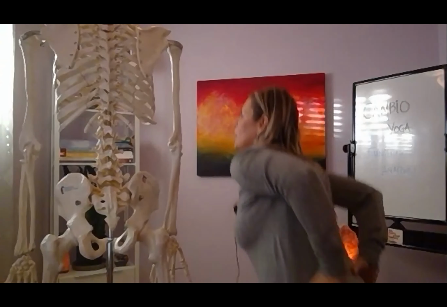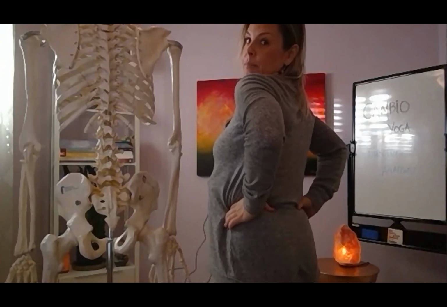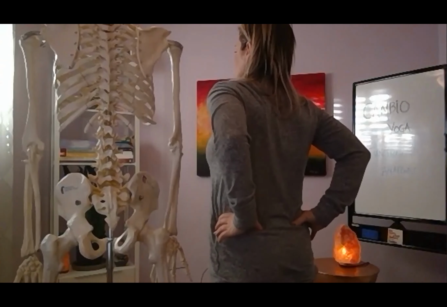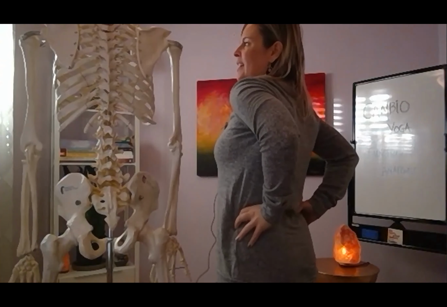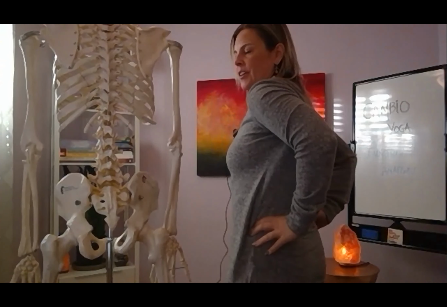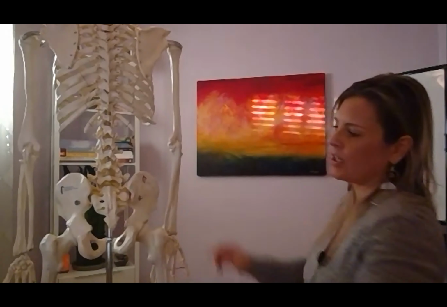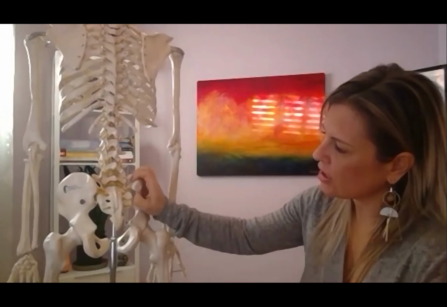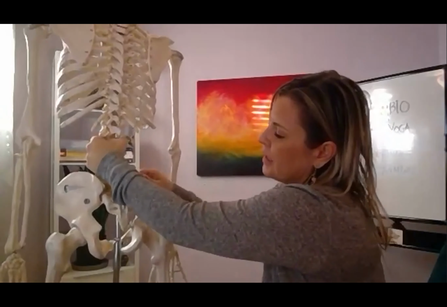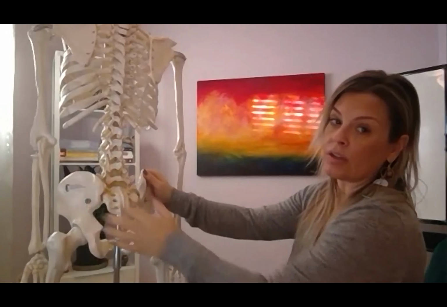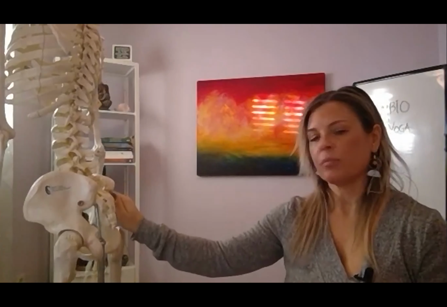You come down, find the top of the hips on the back, and then come down, and you'll find there's a little notch there. Just below that notch, you can feel the sacroiliac joint, the SI joint, just down and below that. This guy's pelvis is super tilted, so it's hard to see.